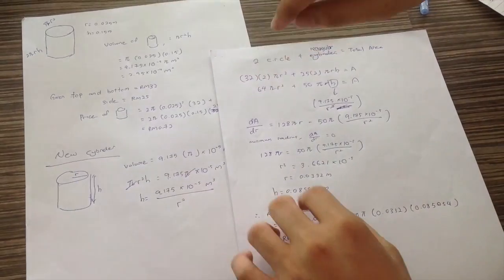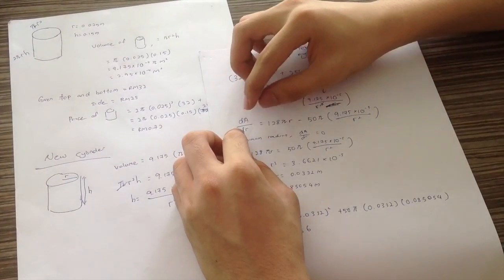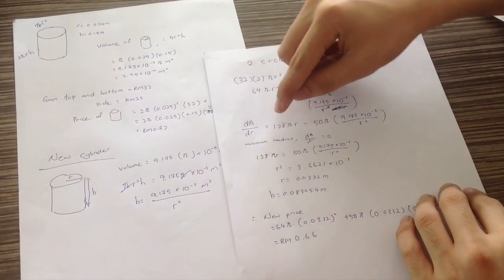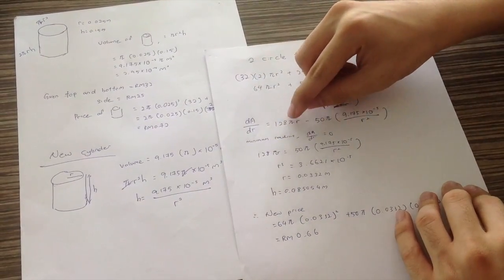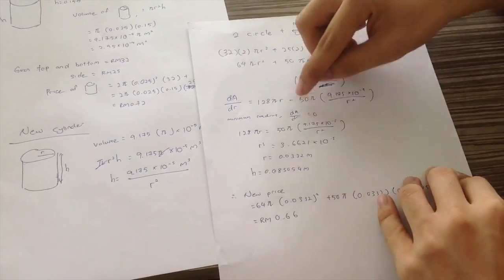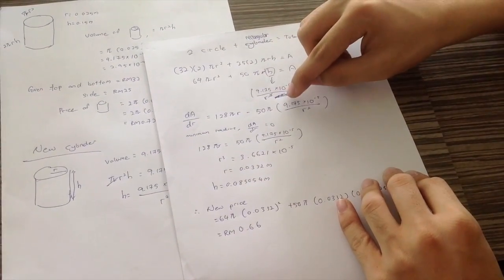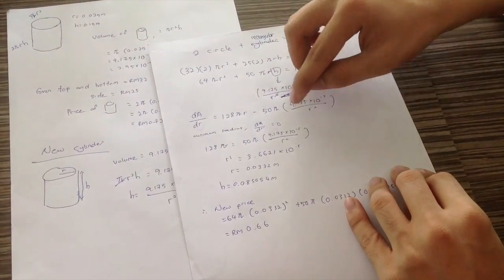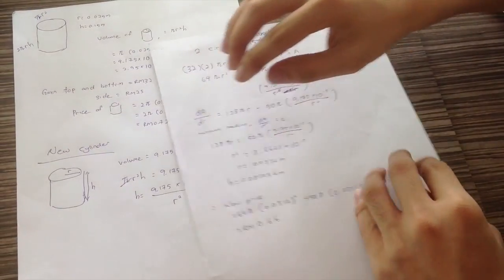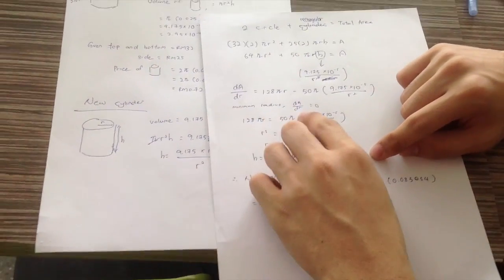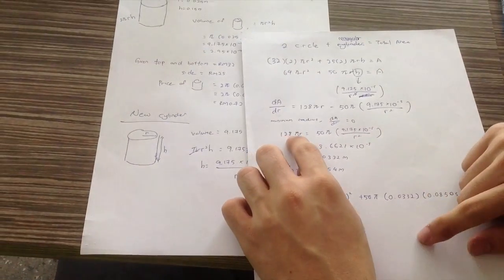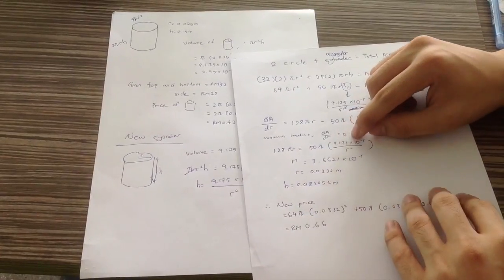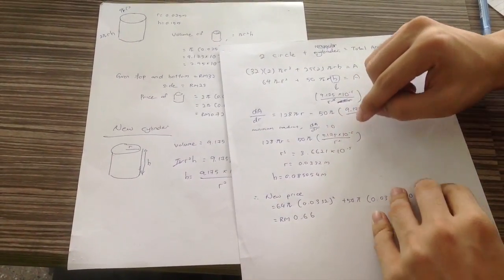Okay, now we have to find the minimum point so that we can find the minimum cost for the radius. So we differentiate it: it's 128 pi r minus 50 pi times (9.175 times 10 to the power of negative 5 over r square). When it's the minimum radius, dA over dr equals 0, which is also 128 pi r equals 50 pi times (9.175 times 10 to the power of negative 5 over r square).